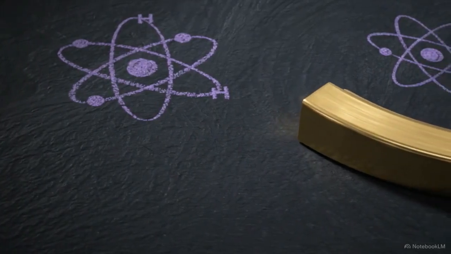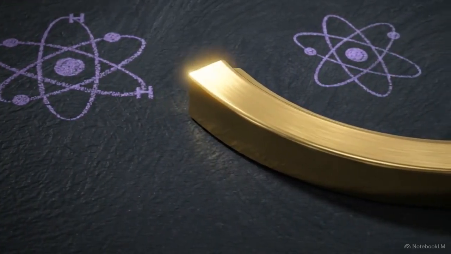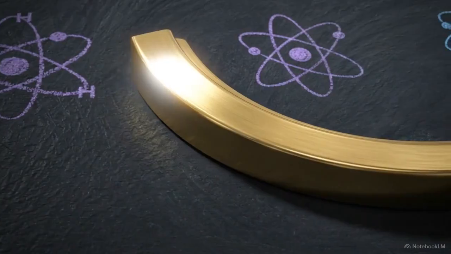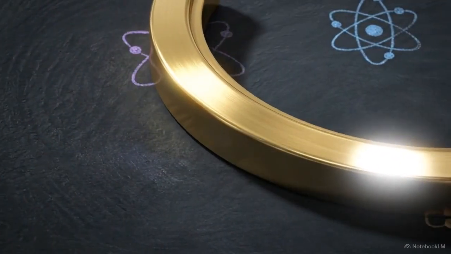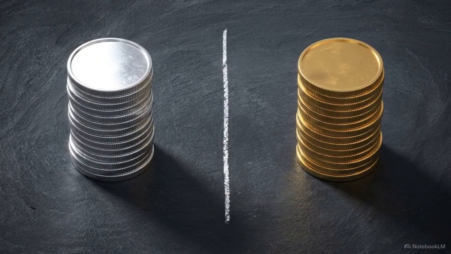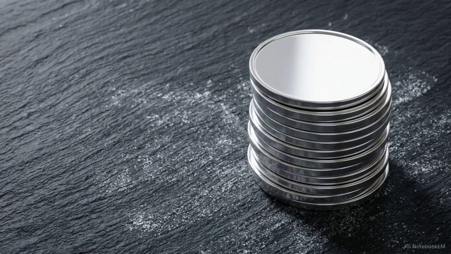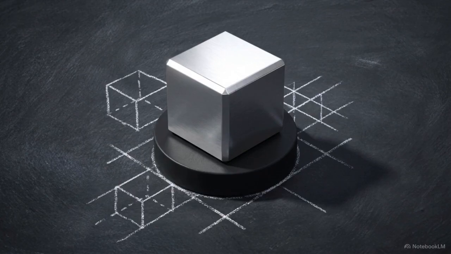A pristine gold surface exhibits a distinct yellow luster under neutral white light. It is one of the most recognizable optical signatures in human history. Yet, when placed next to typical elemental metals like aluminum, iron, or silver, gold is an obvious outlier. The vast majority of pure metals present a uniform silvery white appearance. That silvery look is the default optical response for a metal.